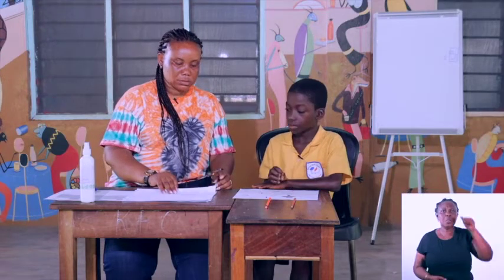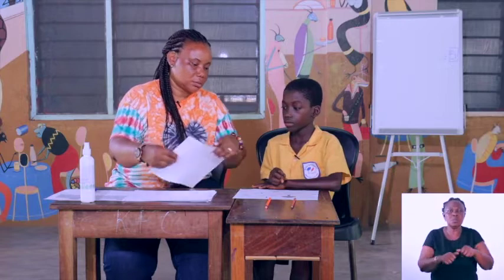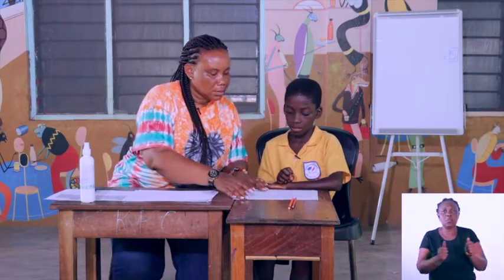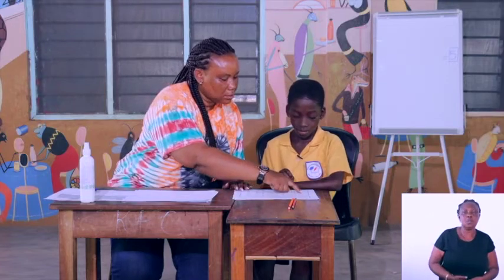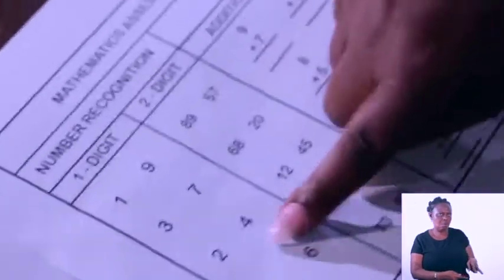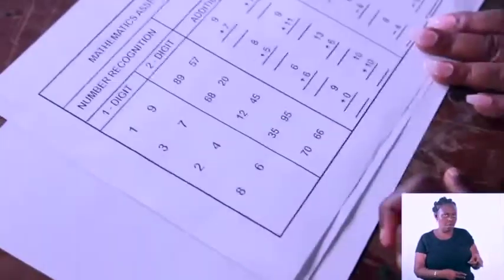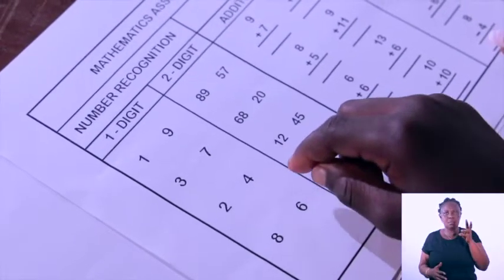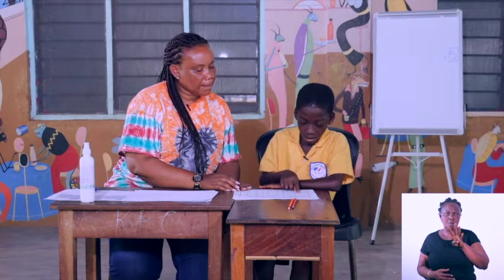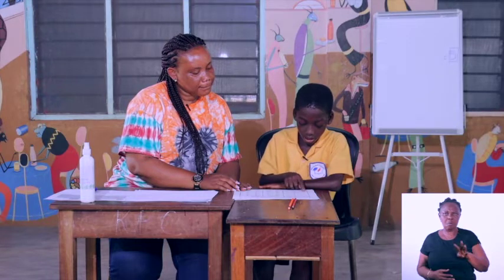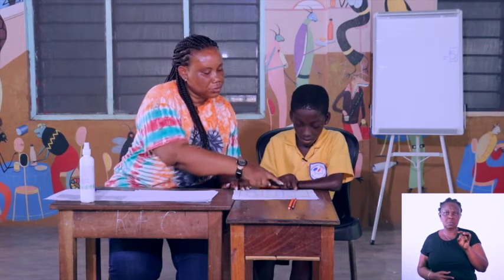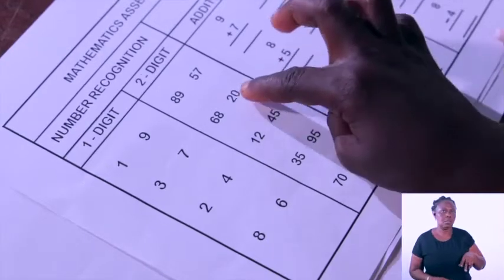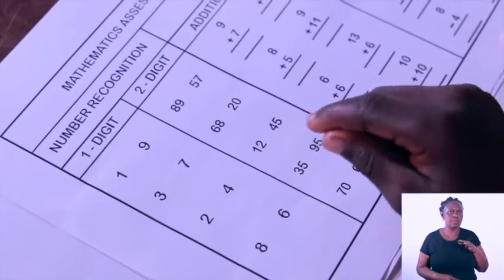Okay, Alex. Let's continue to do some mathematics. Good. Over here, do you see the digits? Mention any 5. 6, 4, 8, 8. Let's go to 2 digits. 20, 21.